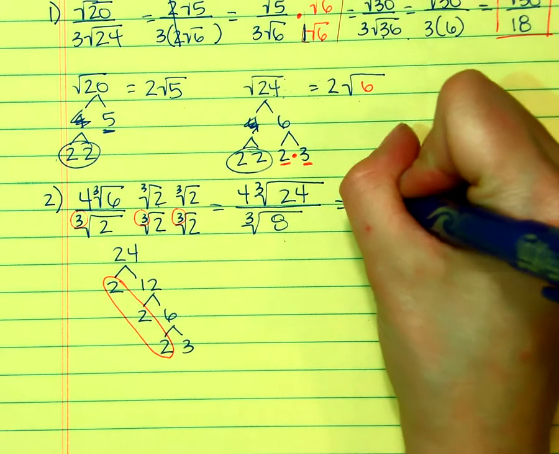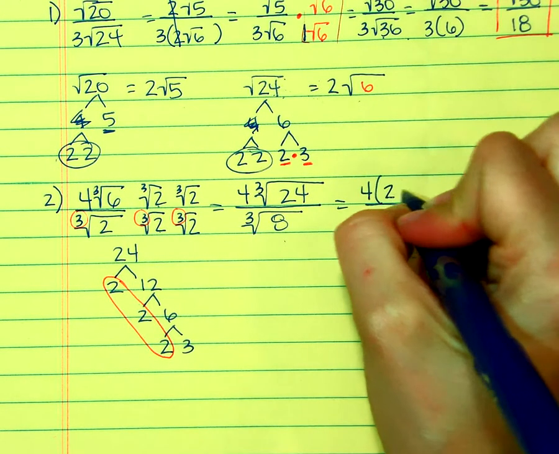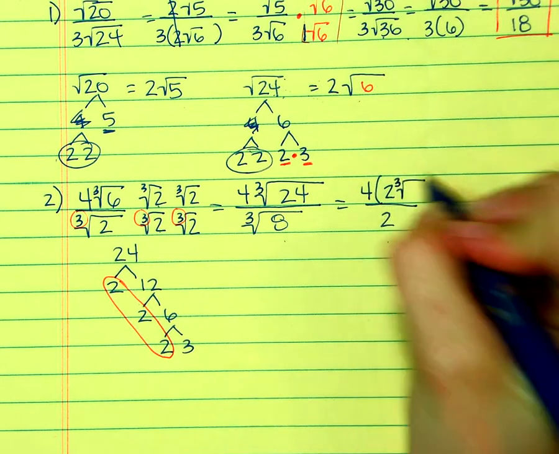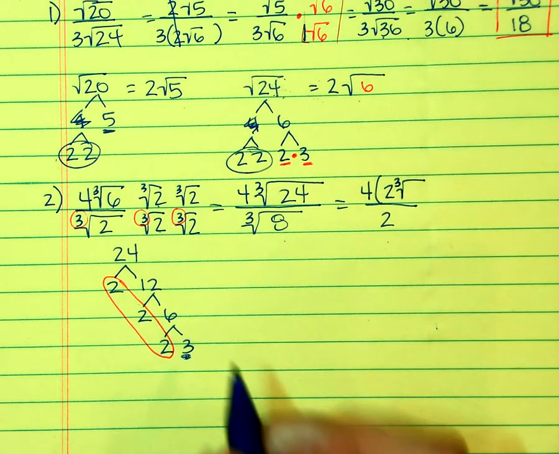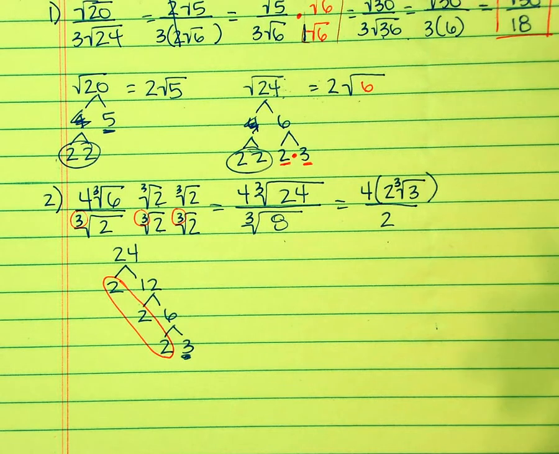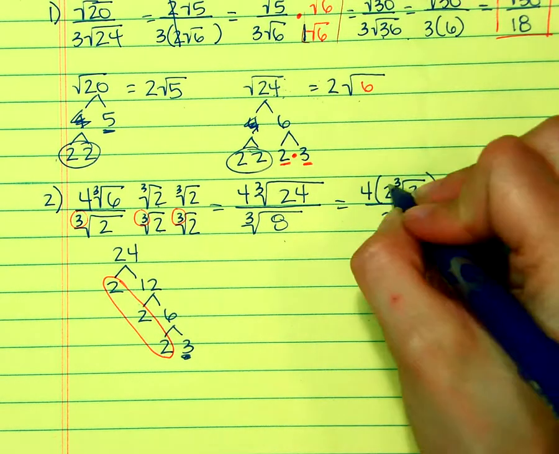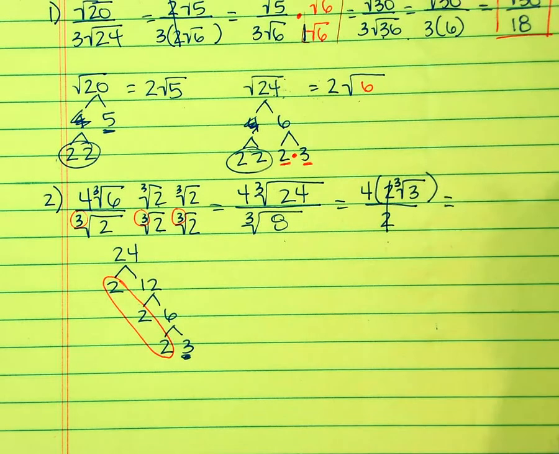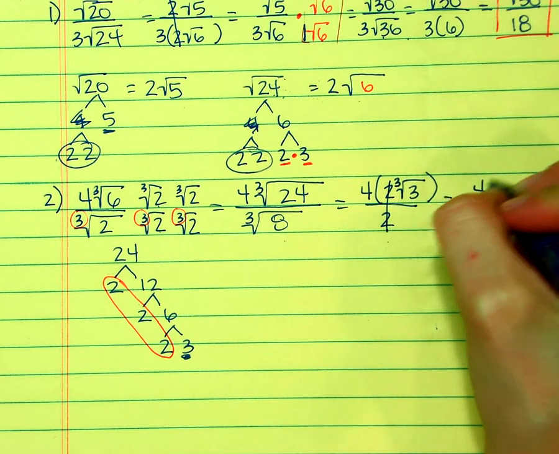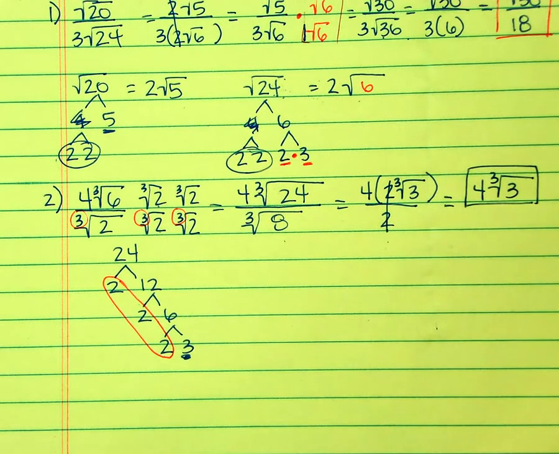I'm going to keep the 4 out front. I'm going to rewrite the cube root of 24 as 2 cube root, and then this 3 that's left over, it's going to go inside the radical. Now, anything outside the radical I can reduce. So this 2 and this 2 can go away, reduces to 1, and I'm left with 4 cube root of 3. That is my final answer.